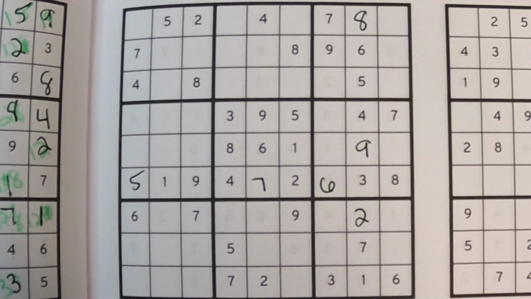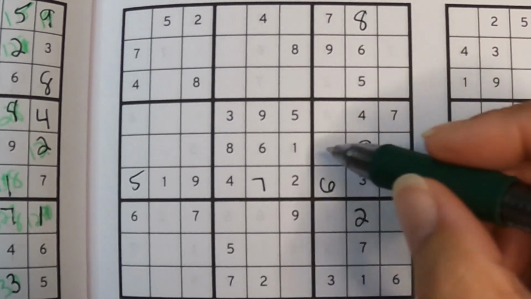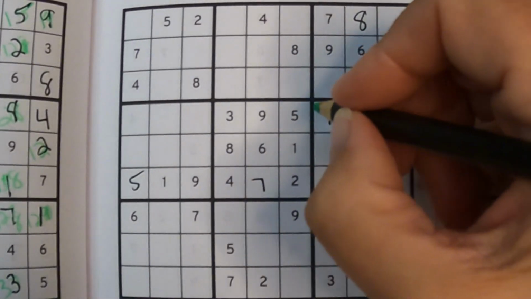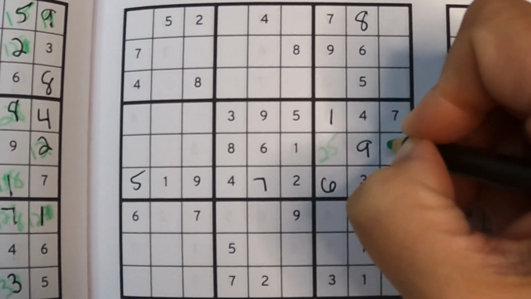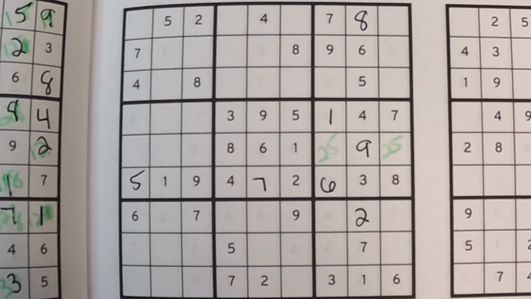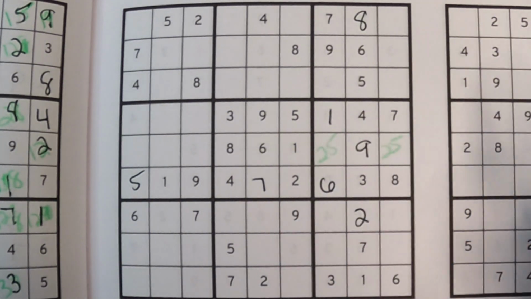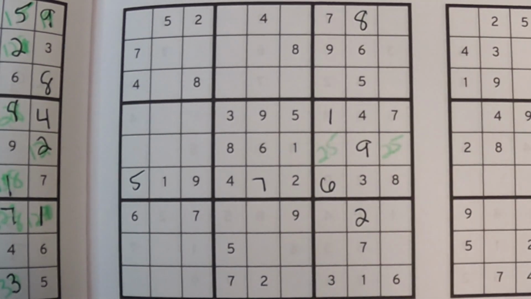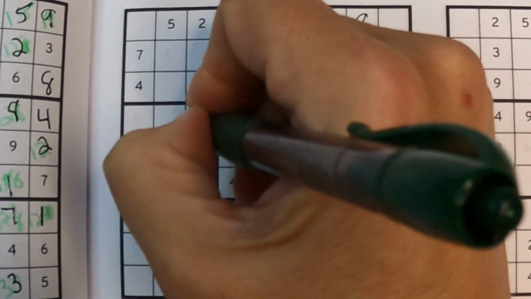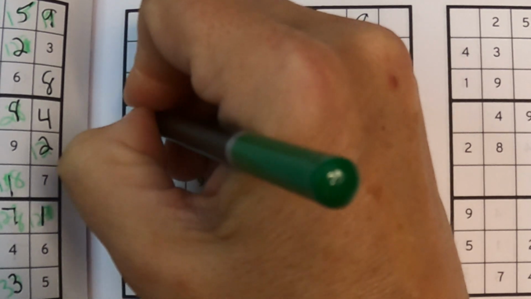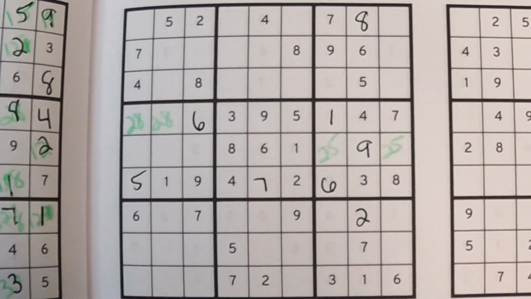For this box now, we're missing 1, 2, and 5. We've got a 1 covering here and here, so our 1 must be here, but I don't see any other help. So 2, 5. For this row, we're missing 2, 6, and 8. We've got 2 and 8 here, so this is our 6, but I don't see any other help. So 2, 8.